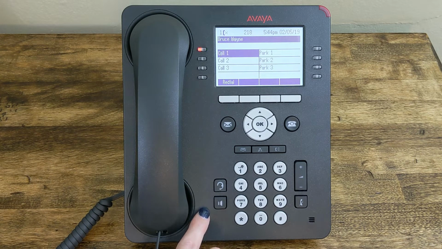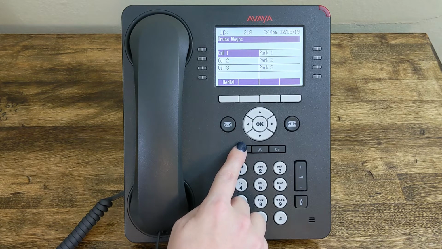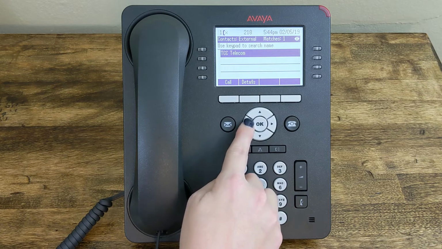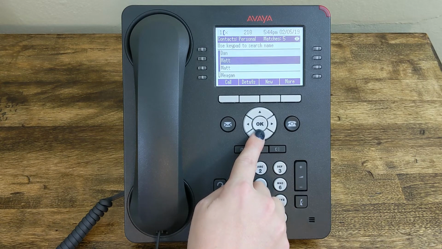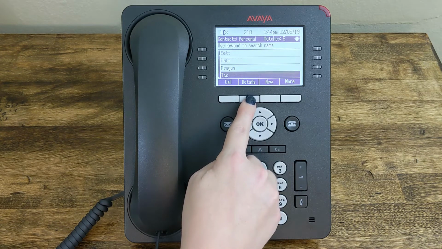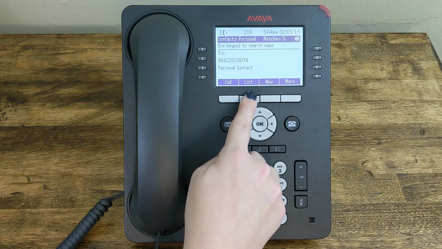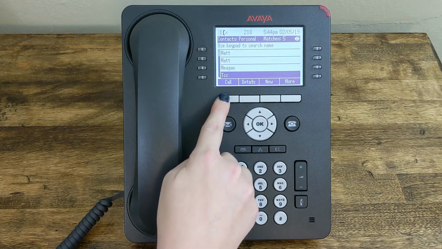To call a person from your contacts list, first start by pressing the contacts key. Use the cursor to select the type of directory entry you would like to display. Scroll through the list and highlight the name you would like to call. You can press details to obtain more information, and to return to the directory, press list. Once you have the entry you would like to call highlighted, press the call button.